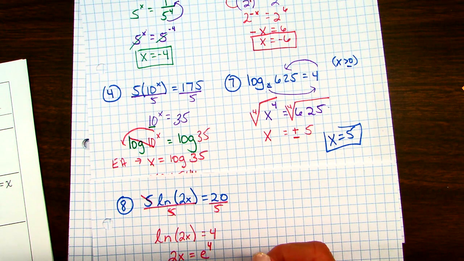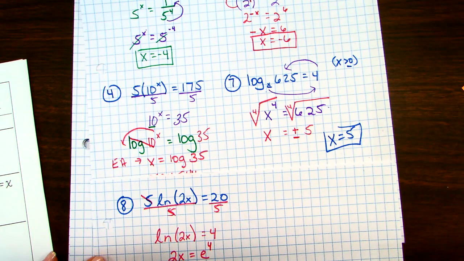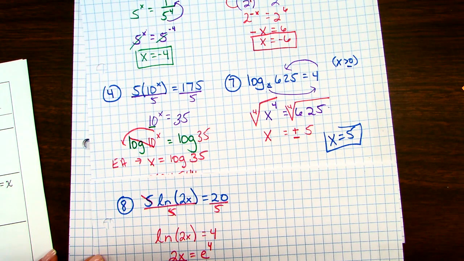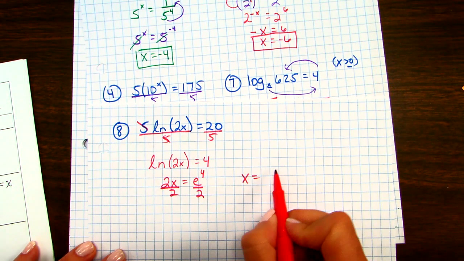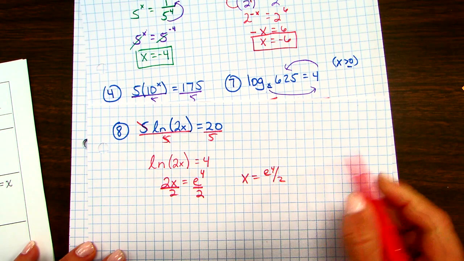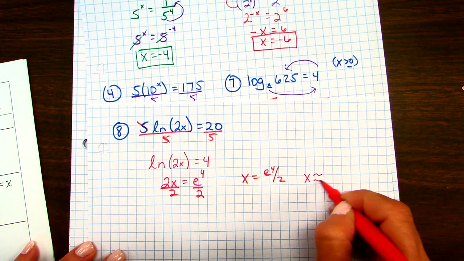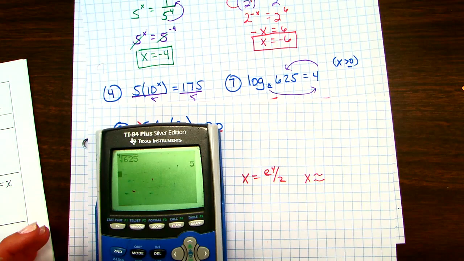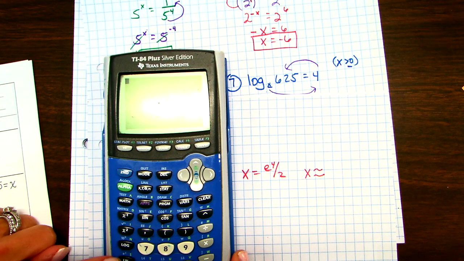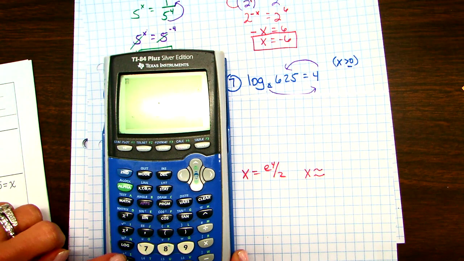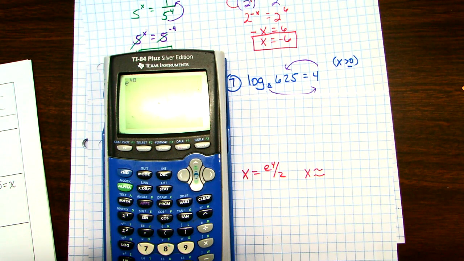Anything to the 0 power is 1, right? But anytime you're dealing with e to the other powers, if you put e to the 4th power in your calculator, you're going to get a decimal. So I'm just going to go ahead and give my two answers. x equals e to the 4th over 2. That would be an exact answer, and then we can put it in our calculator and get a decimal answer. Just depends on what the problem is asking for. Your e button is above natural log. So second natural log, 4, divided by 2.